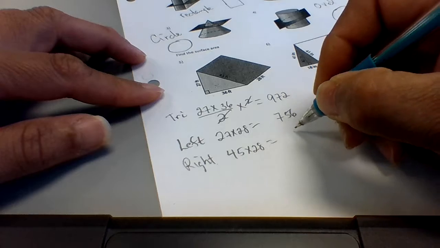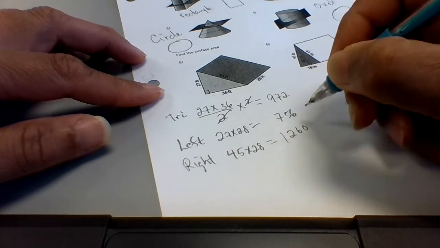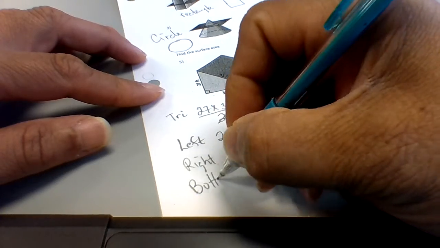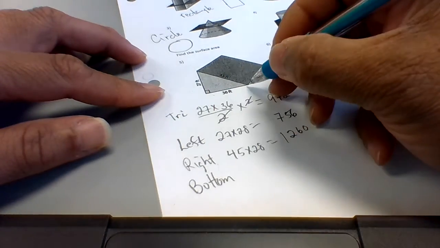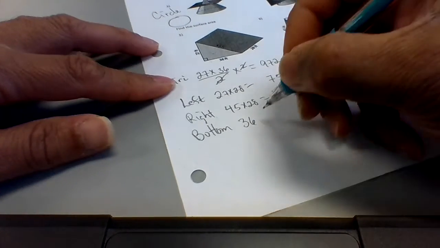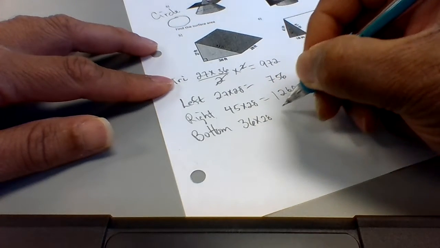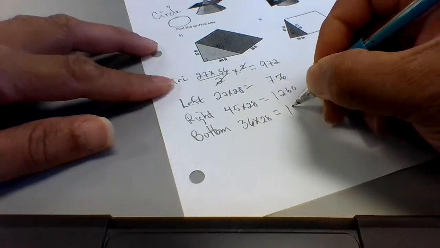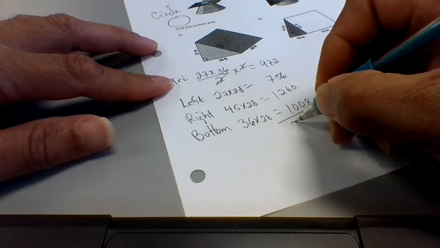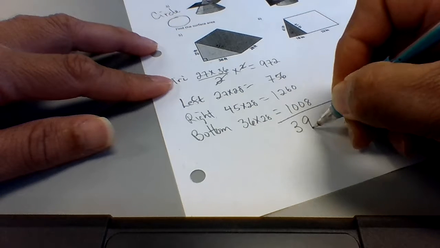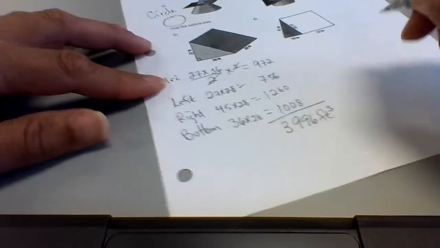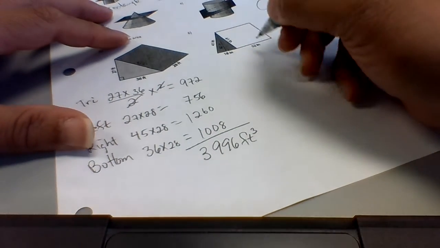That's going to give you 1,260. And then looking at the bottom, it's 36 by 28, which is going to give you 1,008. Adding them all together will give you 3,996 feet squared. Remember, volume is to the third power.